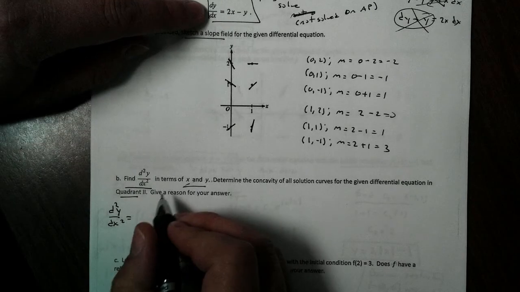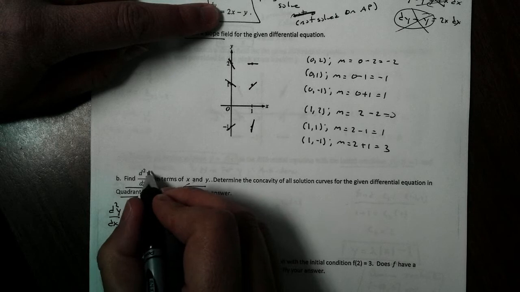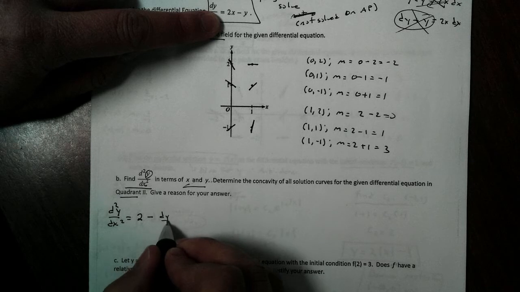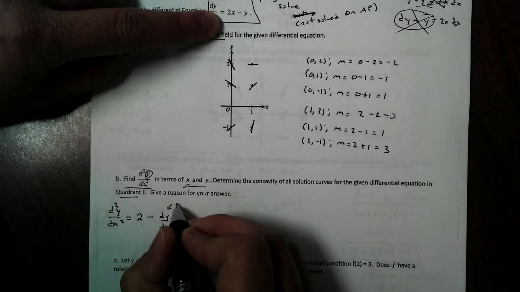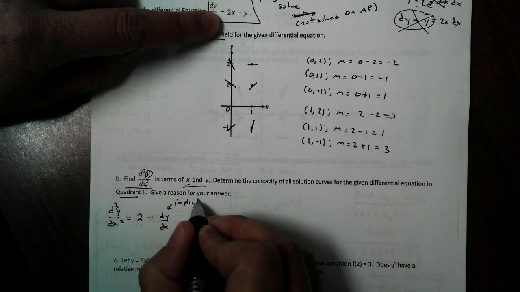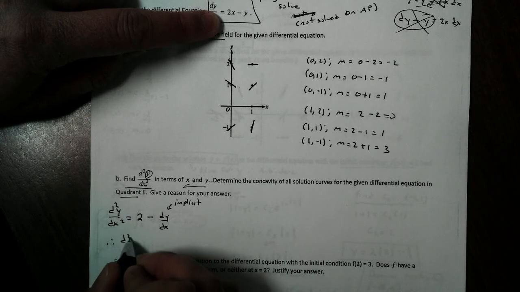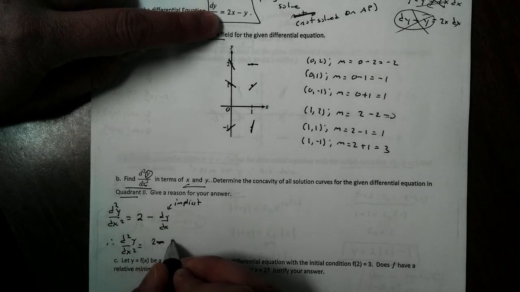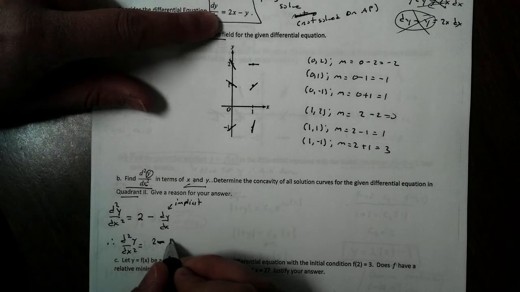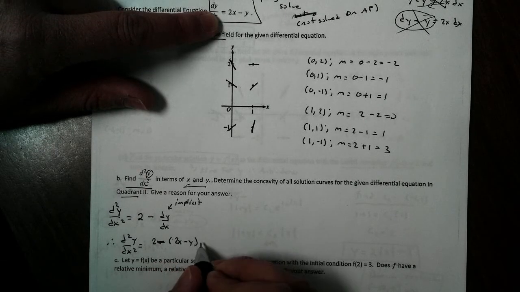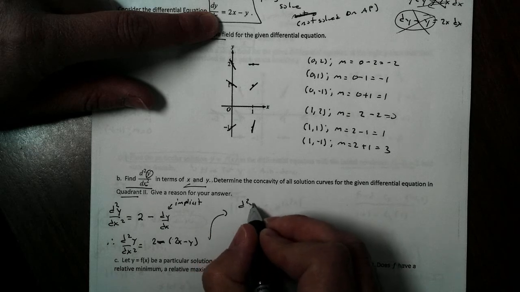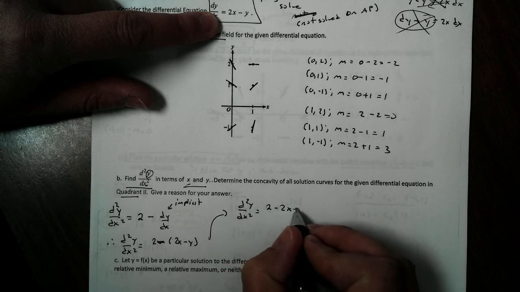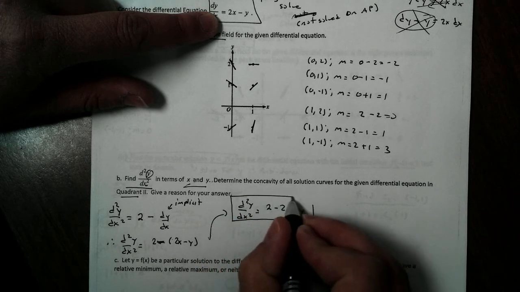So we're going to take the second derivative of y with respect to x. So that becomes 2 minus dy dx. Oh, notice this is implicit right here, so we're going to replace it. Therefore, our second derivative will be 2 minus, what is dy dx equal to? I can just replace it with this 2x minus y. So therefore, our second derivative would be 2 minus 2x plus y. So there's our second derivative.